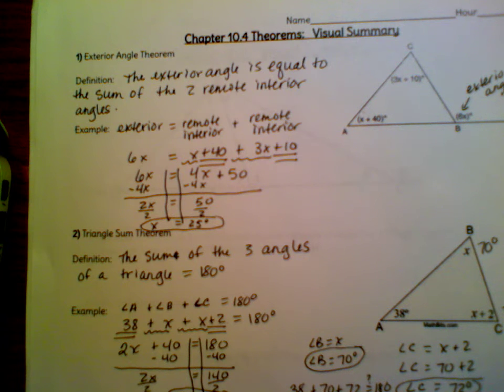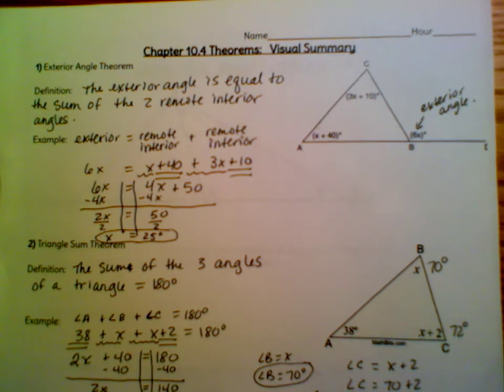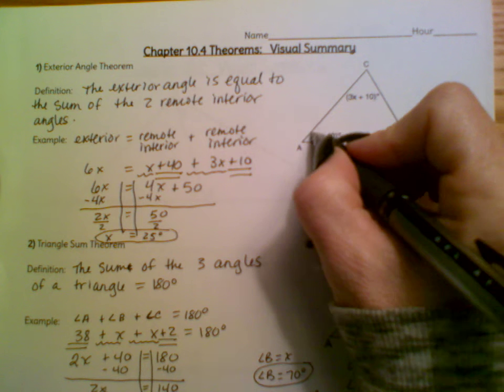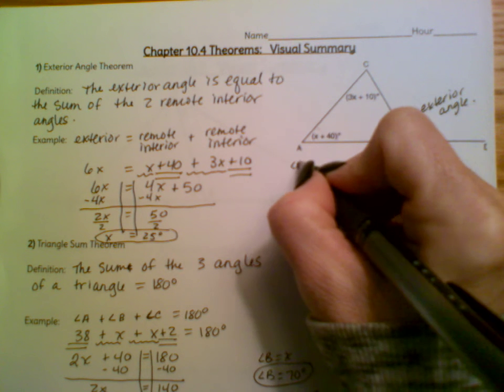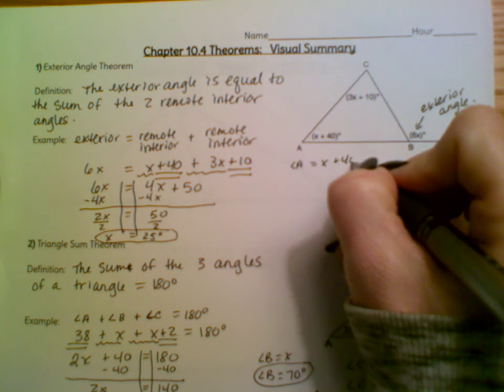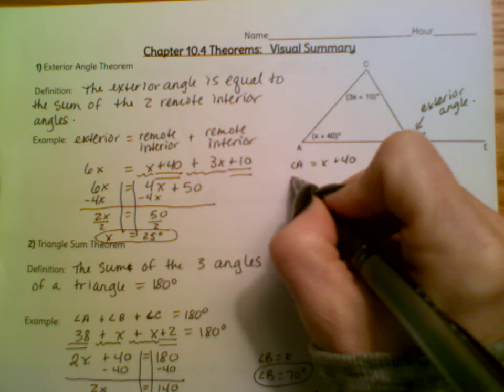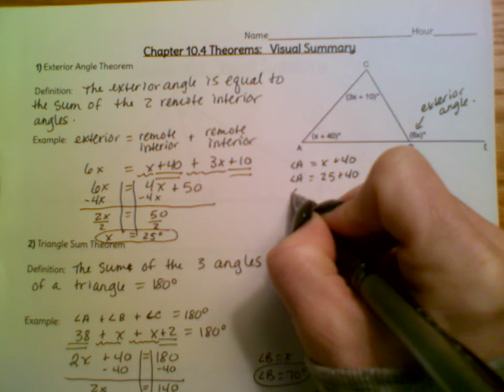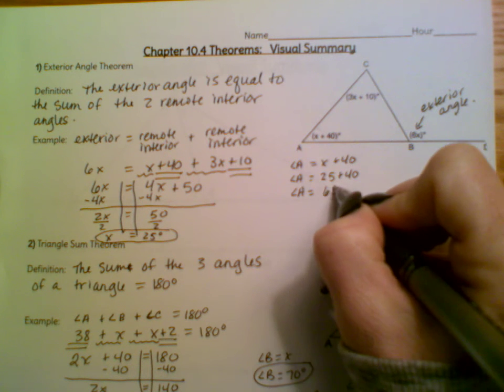If they only ask me what x is, I'd be done. If they ask me what these angle measures are, then we have to substitute in. So this angle here, I'm going to call it angle A, is x plus 40. We just said x is 25, so angle A is 25 plus 40. Angle A is 65 degrees.